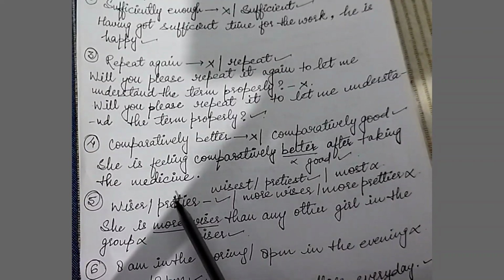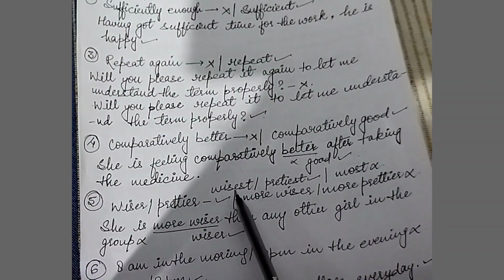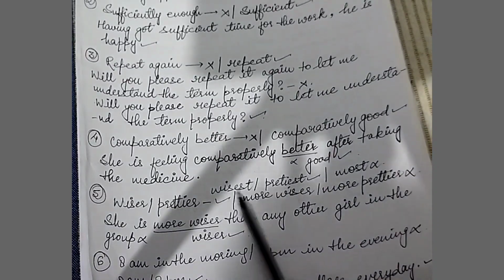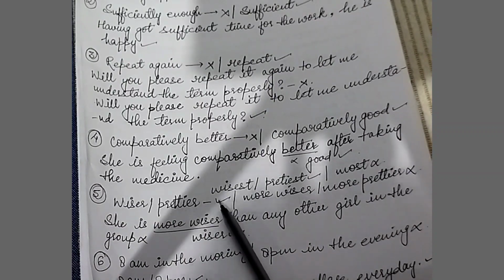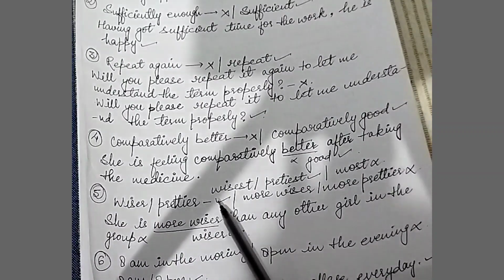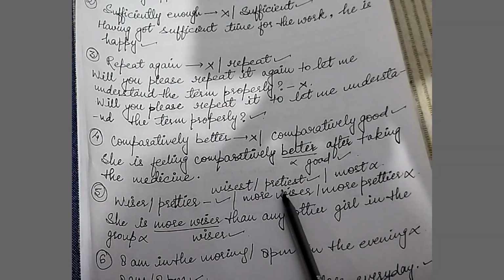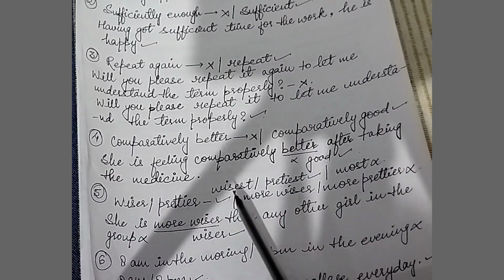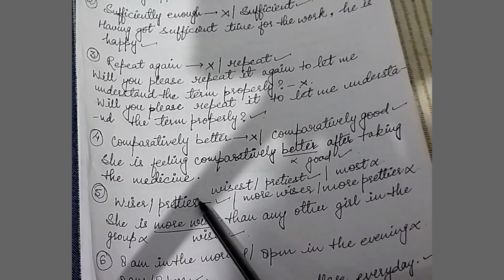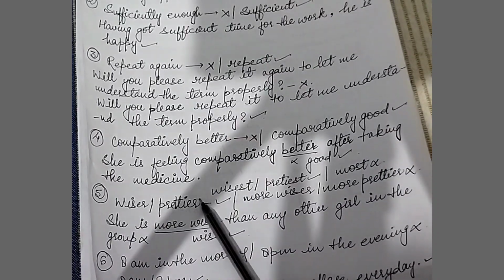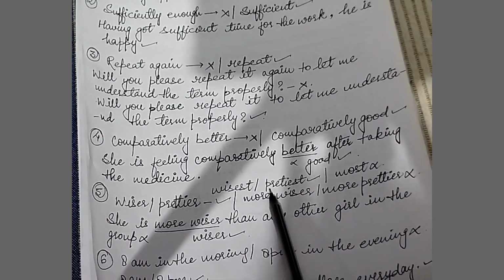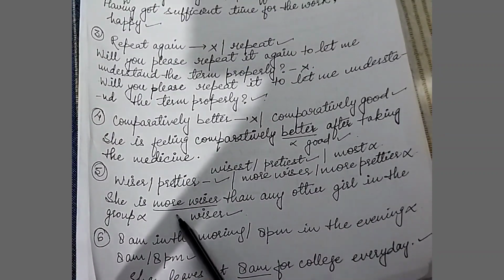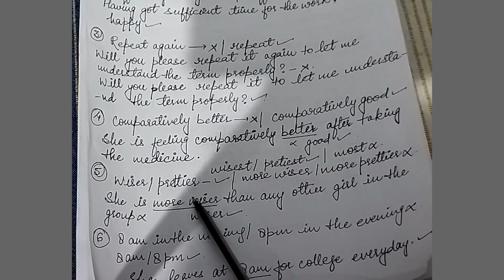The next superfluous terms are wiser or prettier, or we can say wisest or prettiest. Clear? These terms are correct, but if you write more wiser or more prettier, or most prettiest or most wisest, the statement would be grammatically incorrect. Why? Because you know very well that we never use a double comparative or double superlative in a statement. So the correct term should be wiser or prettier if you are talking in the comparative sense, and if you are talking in the superlative sense, then it should be wisest and prettiest. For example, she is more wiser than any other girl in the group. This statement is incorrect. Why? Because here more wiser has two comparatives, it should be wiser.